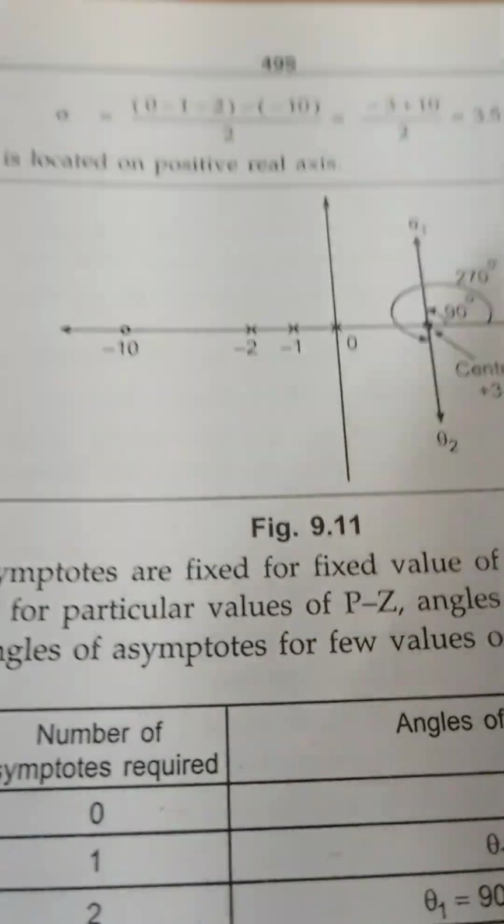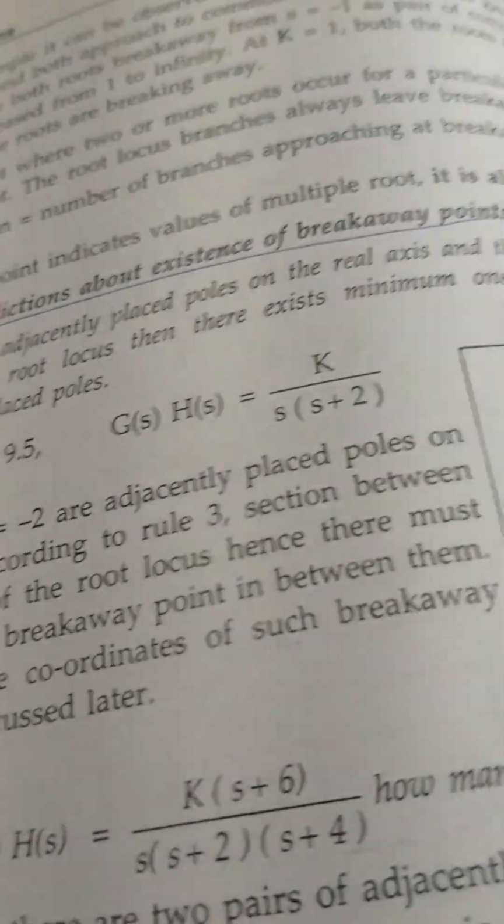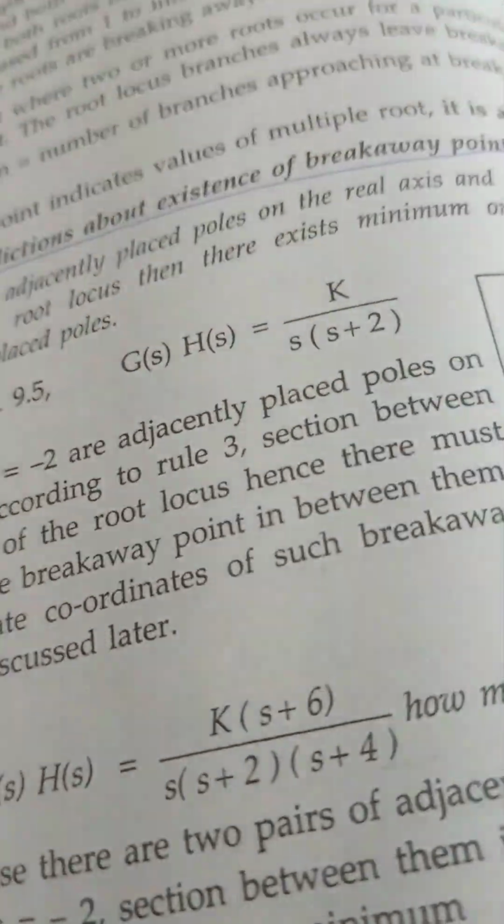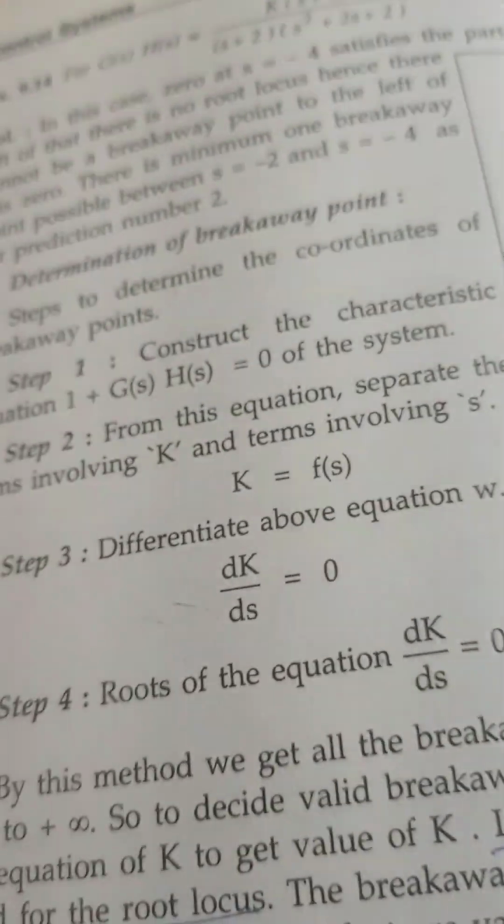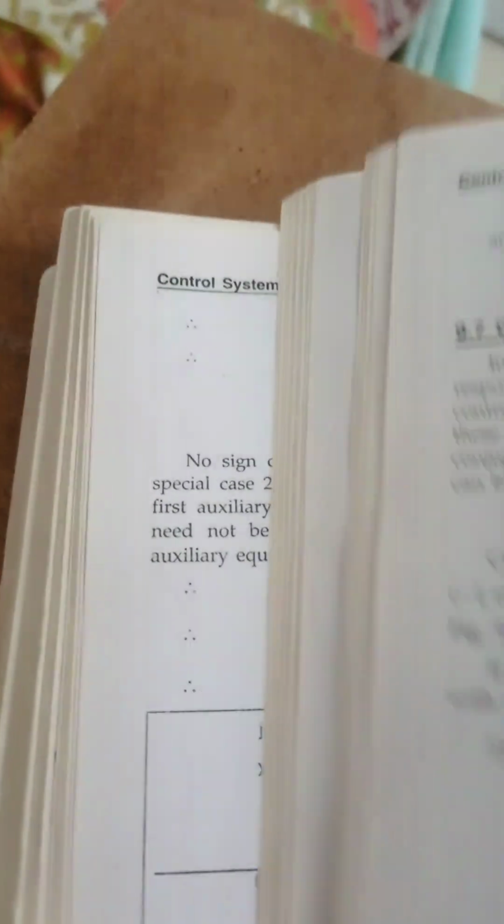This is how, using the concept of root locus, we can find the centroid and asymptotes related to the root locus criteria. Now we'll discuss a few more concepts related to root locus, so that we come to know how we can find out the stability of the system. With another example, we'll discuss in detail how we can find out whether the system is stable or not.